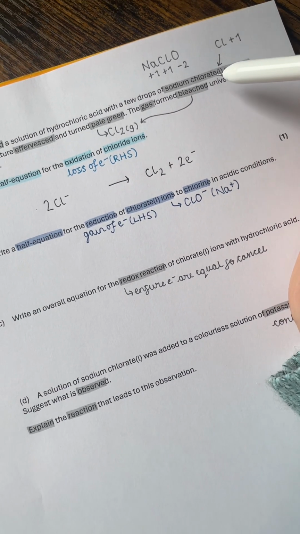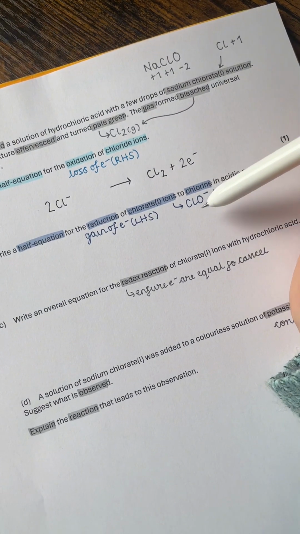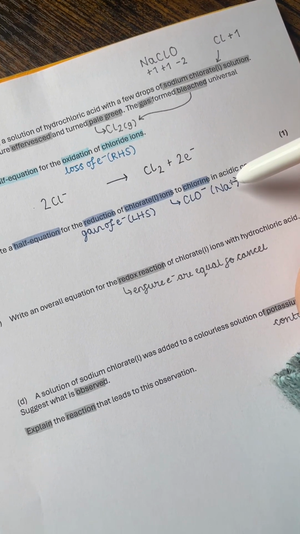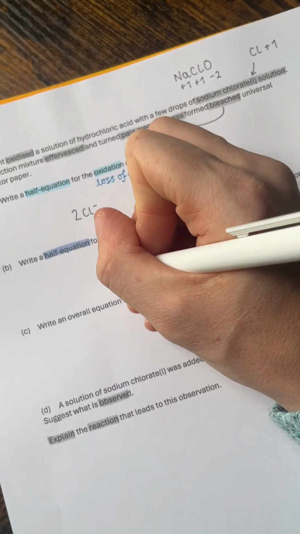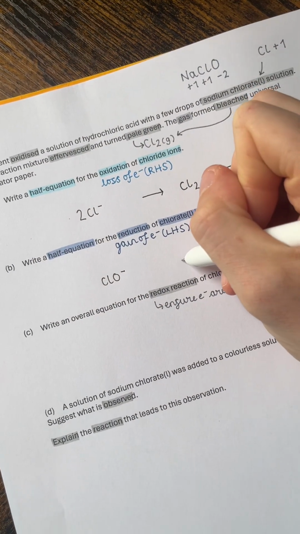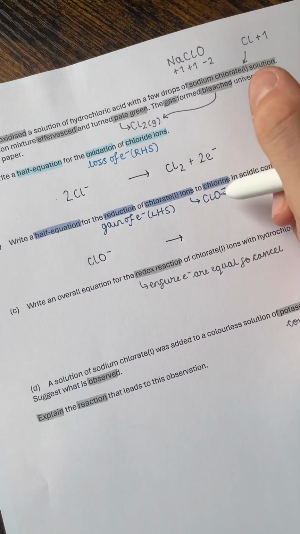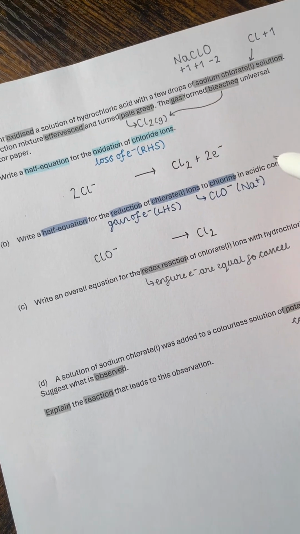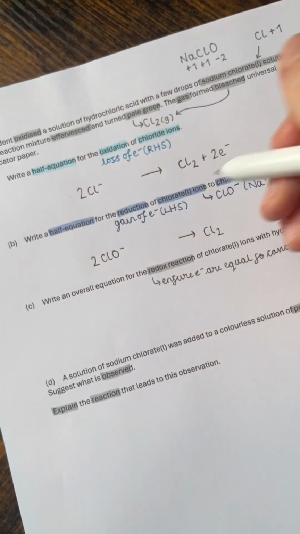Now if we know the formula for sodium chlorate is NaClO3, that means that the chlorate ion will be ClO3- because sodium as an ion is Na+. So we're reducing the chlorate ions, so we're going to start here with ClO3-, and then again I'm going to leave a gap, and then we are reducing that to chlorine, so Cl2. So step one again, we've got to balance the chlorine, so I'm going to need 2 lots of ClO3-.